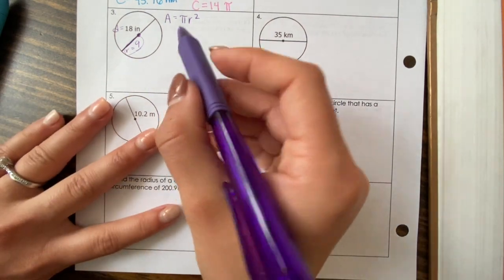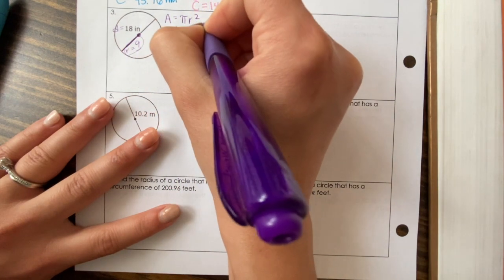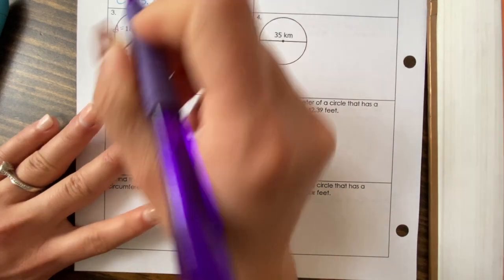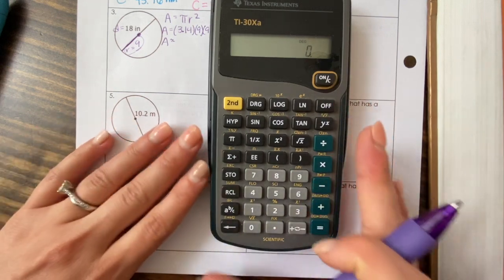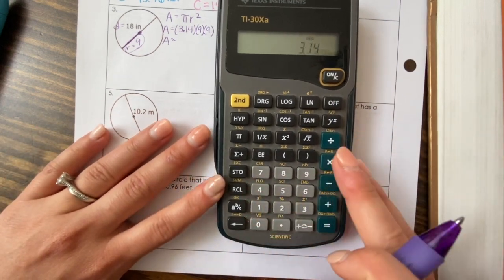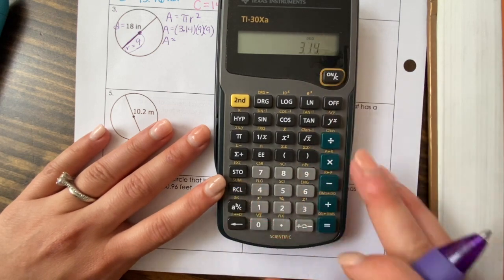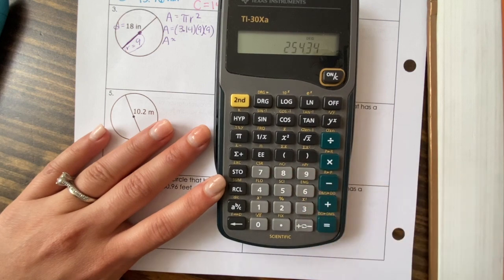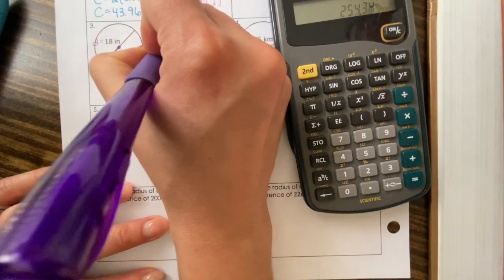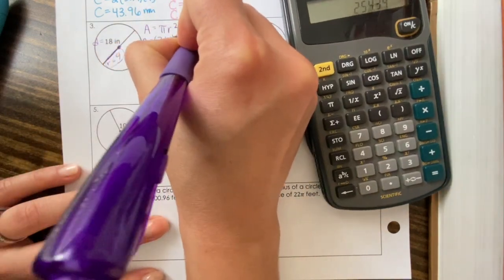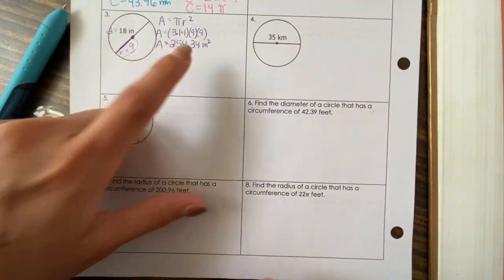All right, so the first time we're going to estimate. So area equals 3.14 times 9 times 9. So our area is, let's see, 3.14 times 9 times 9. Let's see if I did that right. For some reason, I think it's wrong. 3.14 times 9 times 9, nope, is 254.34. So 254.34, and we're talking about square inches, so inches squared. All right, so that is the estimated answer.